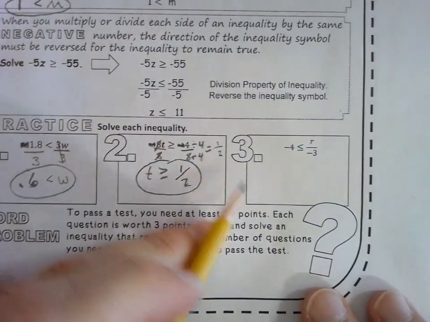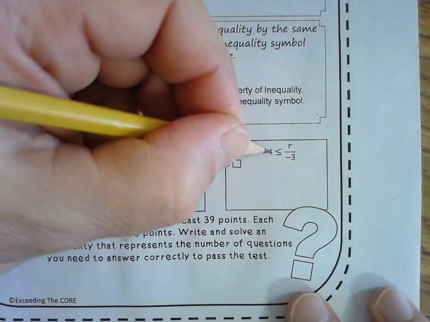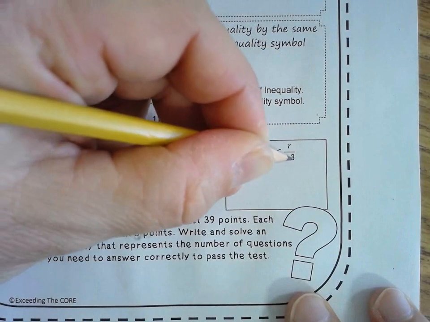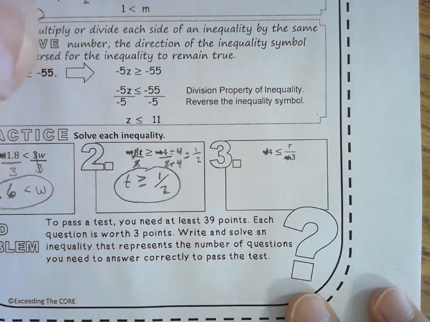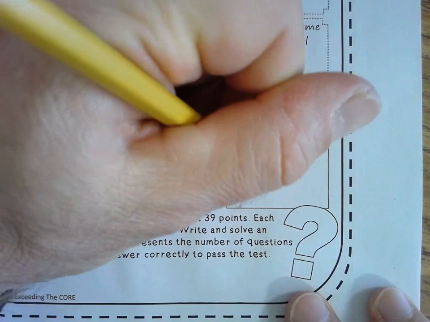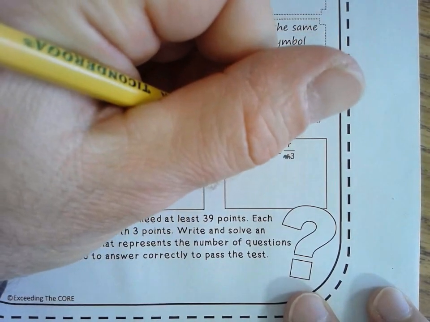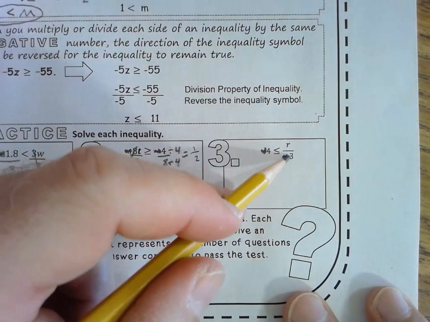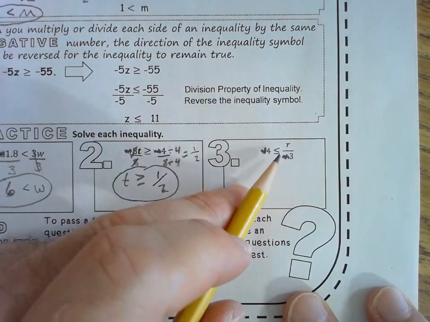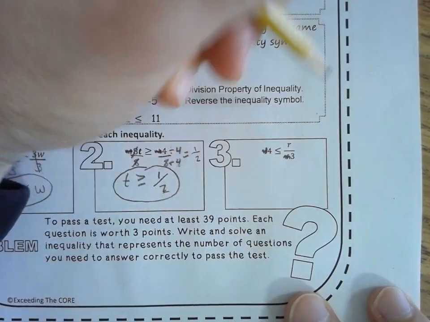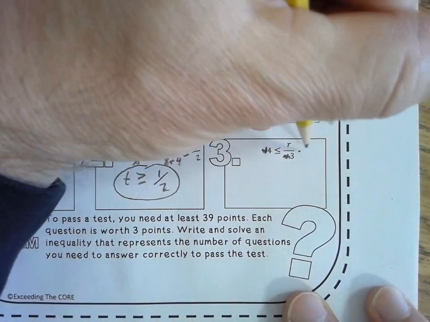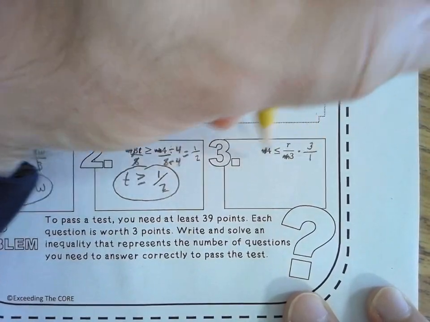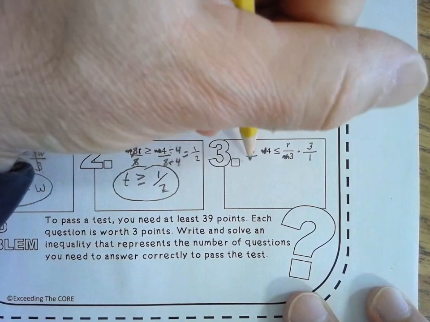Okay? All right, this last one, let's once again cross out these negative symbols because we don't want to deal with negative numbers. So 4 is less than or equal to r over 3. So r over 3, that's division. I want to do the opposite. So instead of dividing by 3, I need to multiply by 3 on both sides. So I put 3 over 1, and over here I'm going to do 3 over 1.